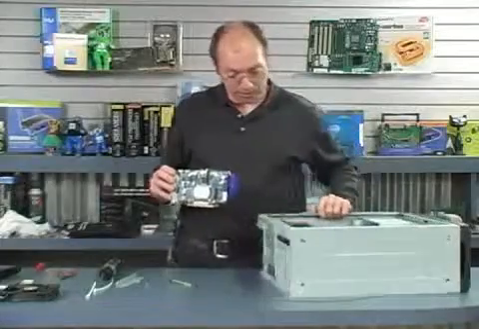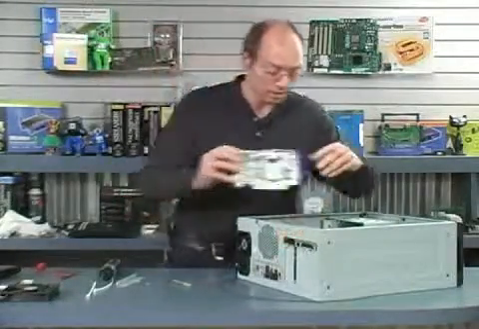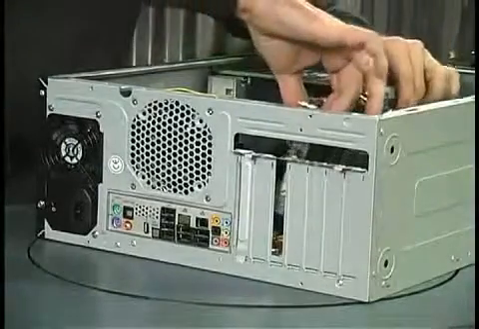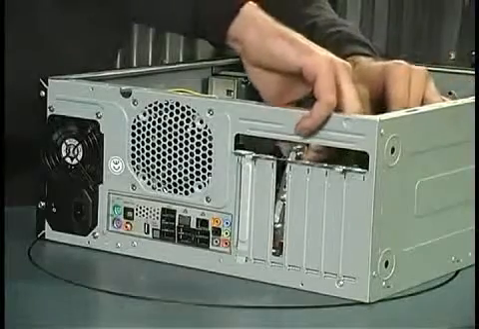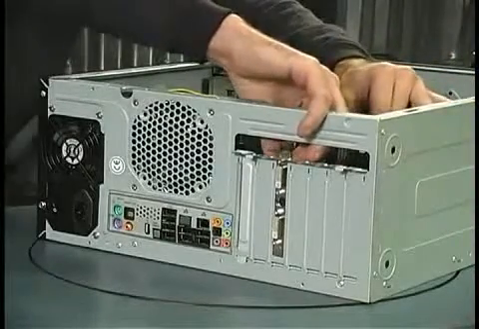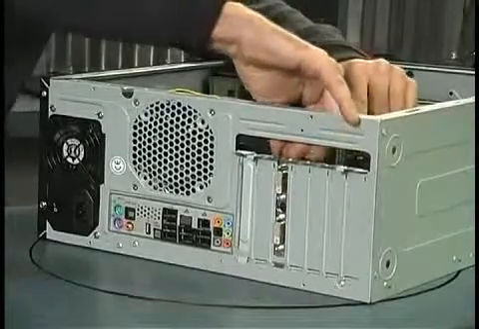Now, as you can see, I've removed the bracket from the slot here, at the back of the machine, so I can line this card up with the slot, make sure it goes in straight, and pop it into place.